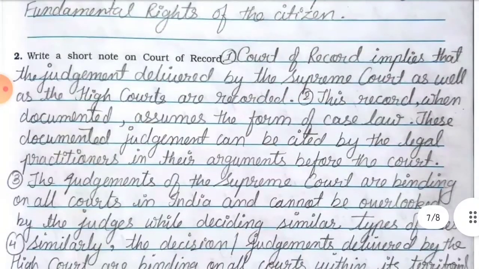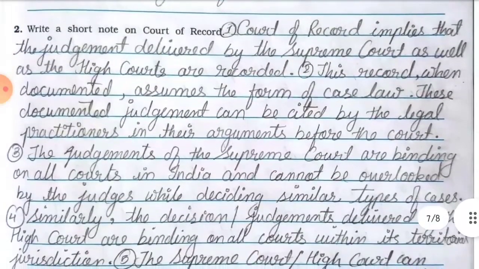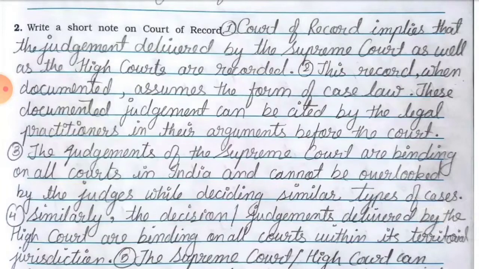Next, number 2. Write a short note on Court of Records. Point number 1. Court of Record implies that the judgment delivered by the Supreme Court as well as High Courts are recorded. Point number 2. This record, when documented, assumes the form of case law. This documented judgment can be cited by the legal practitioner in their arguments before the court.